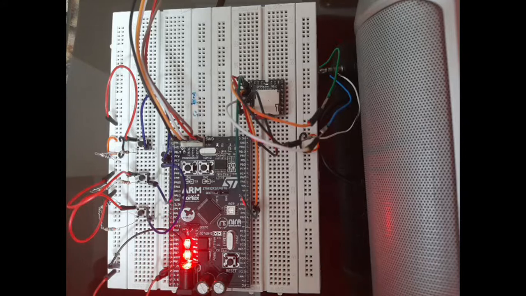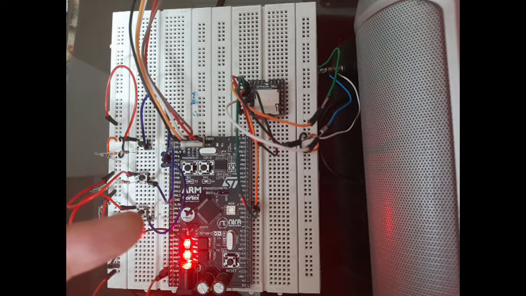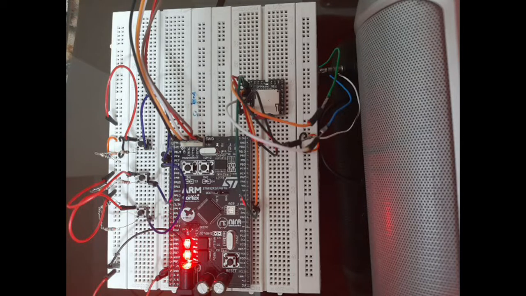I use three push button in here. The middle of them is for pause and play, and this push button for decrease volume and previous track, and this push button is connected to PC8 for increase volume and next track.